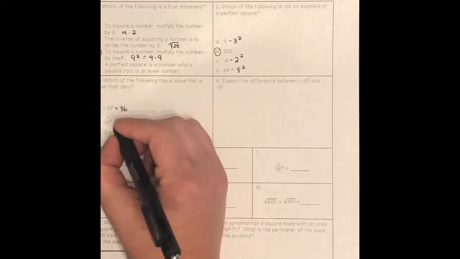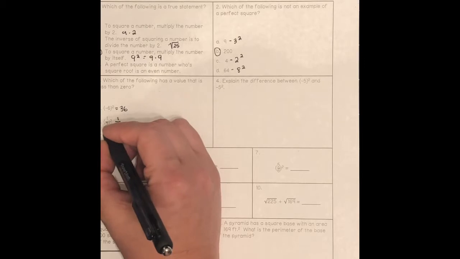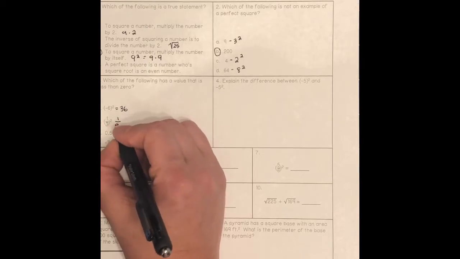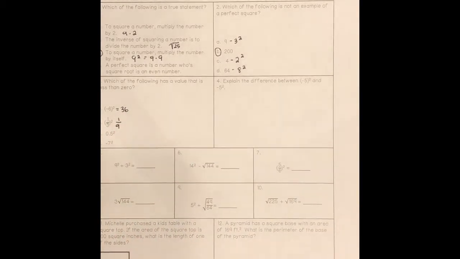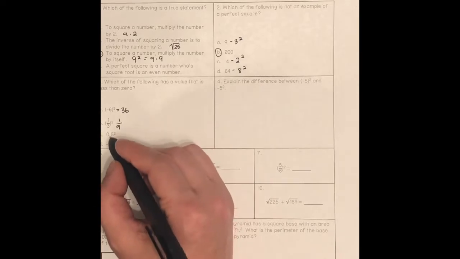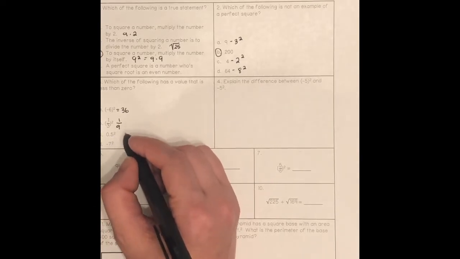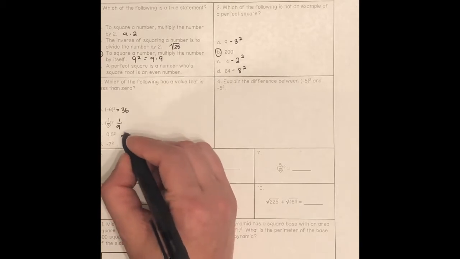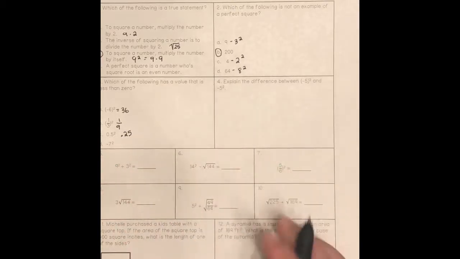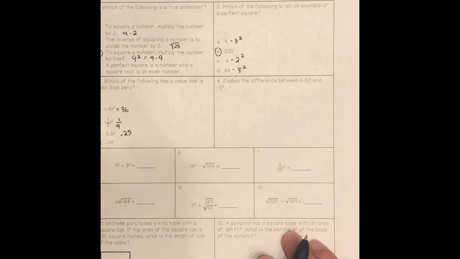If I'm going to square this, well, 1 squared is 1, and 3 squared is 9, 1/9. That's still a positive number. 5/10 squared is the same as saying 5/10 times 5/10, which is 25 hundredths. Still a positive number, not less than 0.